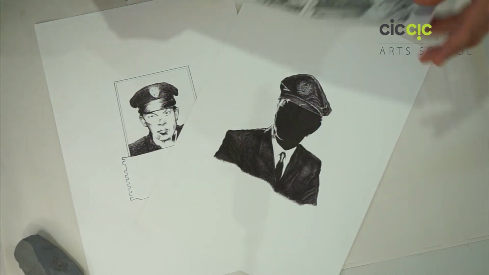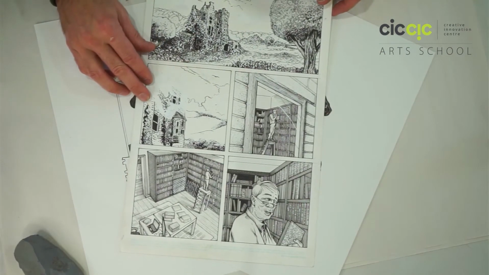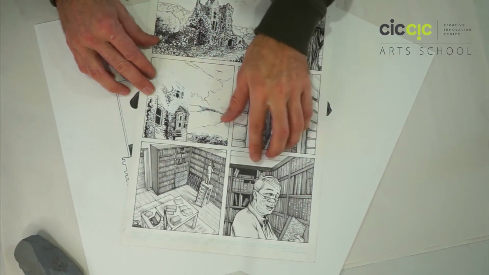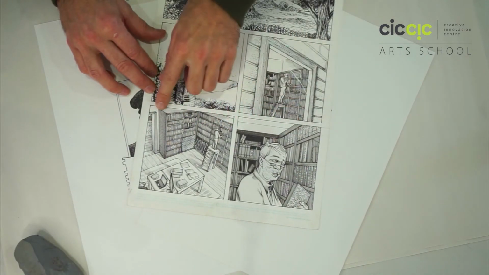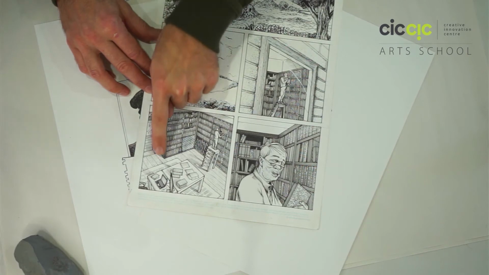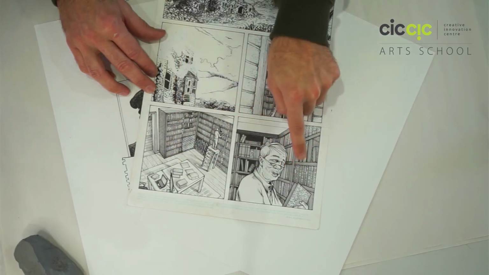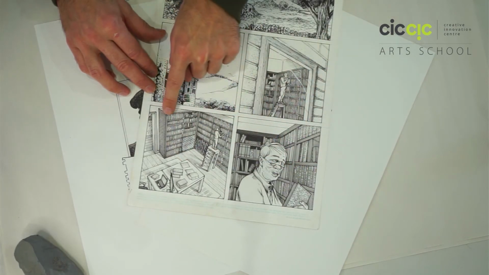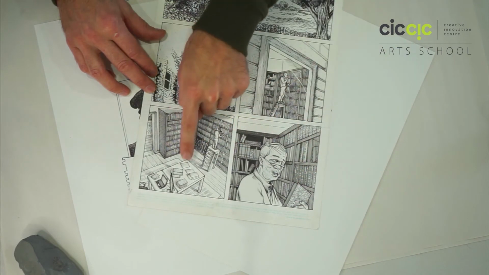And I've also employed the use of various cross-hatching and hatching techniques in this comic strip page. As you can see in these two panels, they've been used very widely to create the illusion of shadow and tones, and to differentiate between various objects within this person's library, the books and the table.